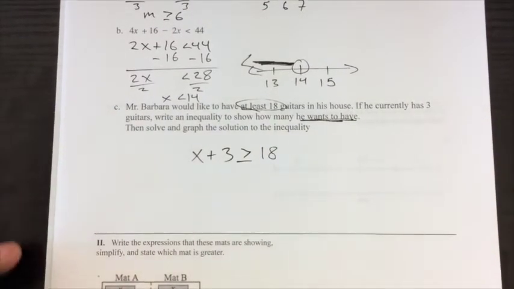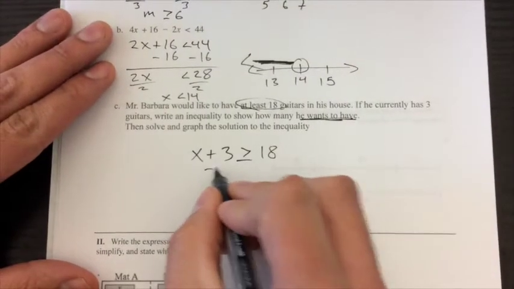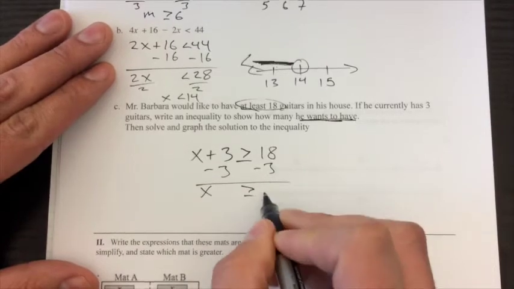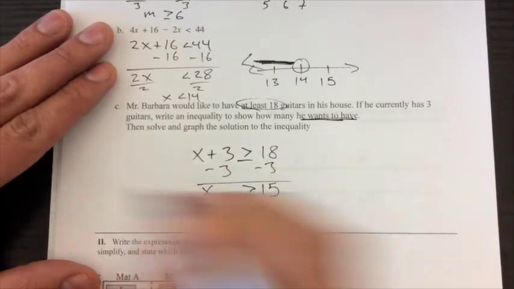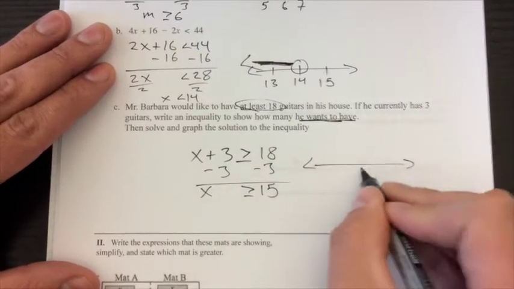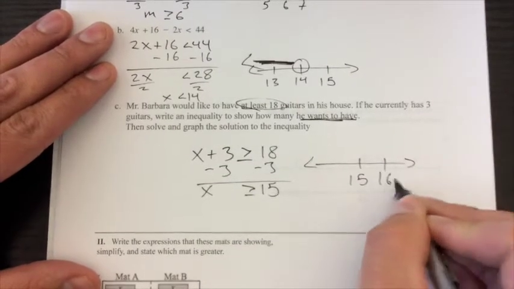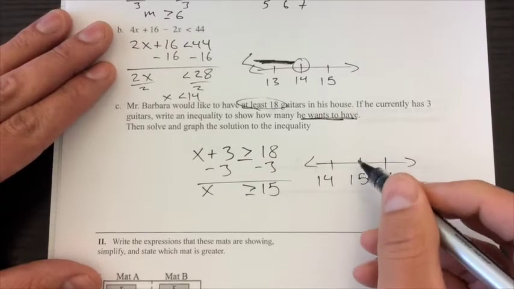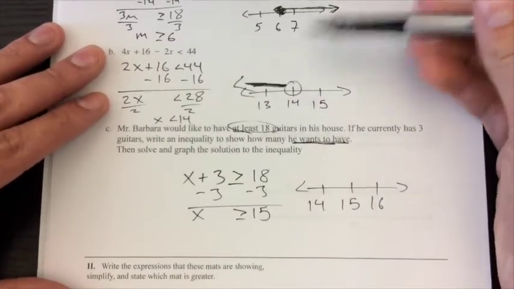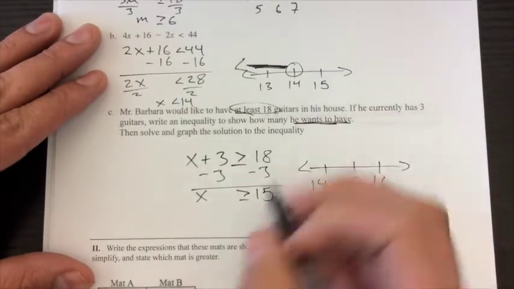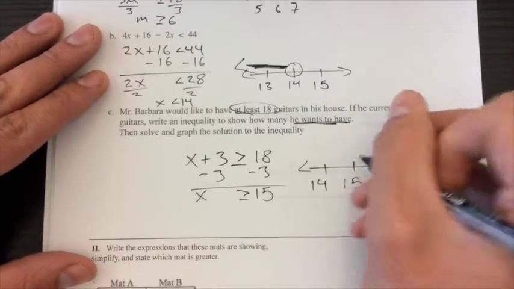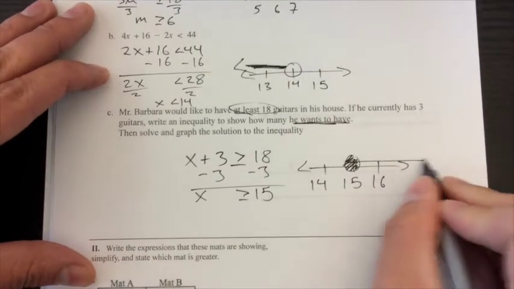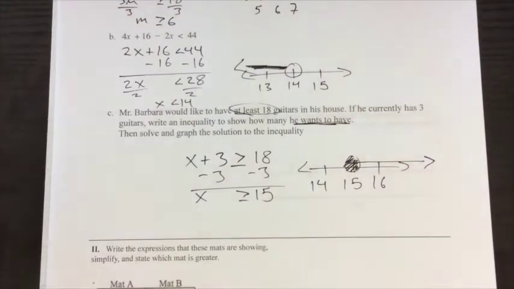Again, now you're just going to solve this like a regular inequality. So I'm going to subtract 3 from both sides. That gives me x is greater than or equal to 15. I was surprised actually on your tests. I saw more people reverse this number line than I expected. It was like they would graph these ones fine, and then when they got to the word problem, they would switch it around. So if x is greater than or equal to 15, it could be equal, so I fill it in. But it's greater than, so I want numbers 15 or above.